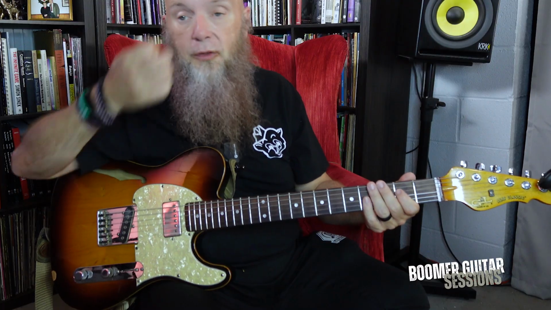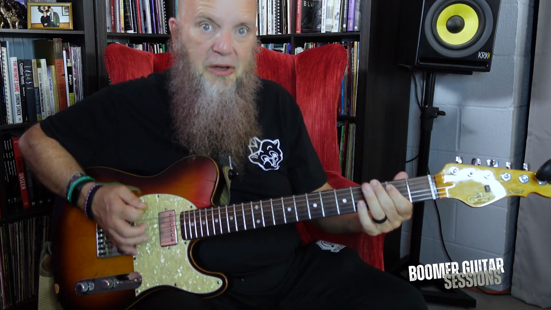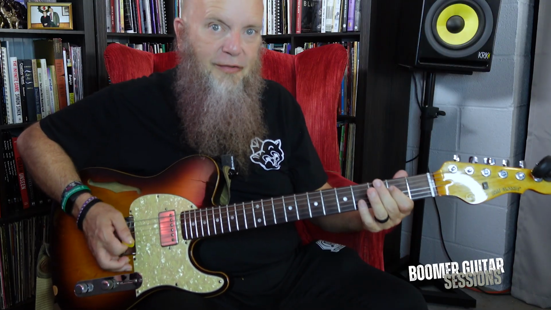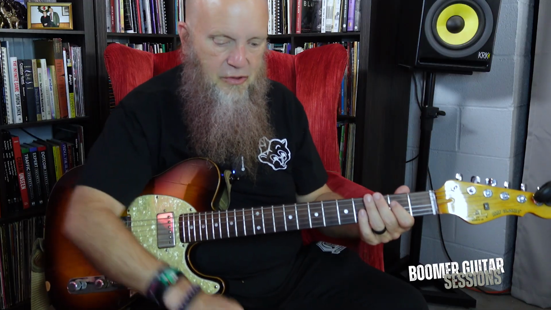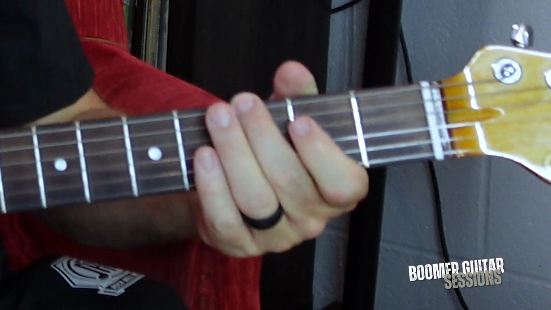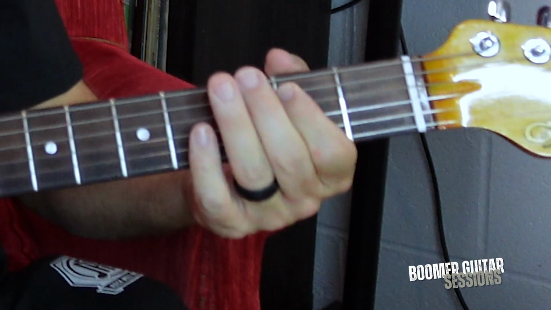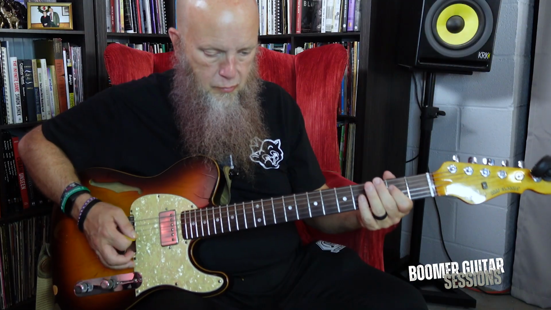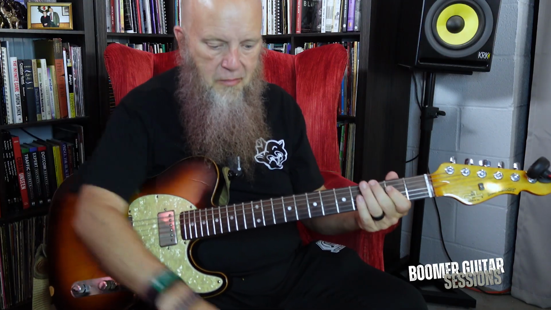Now what we can also do there, that's kind of a Green Onions vamp, which is a two chord vamp. So with that said, what kind of variations can we apply to that?